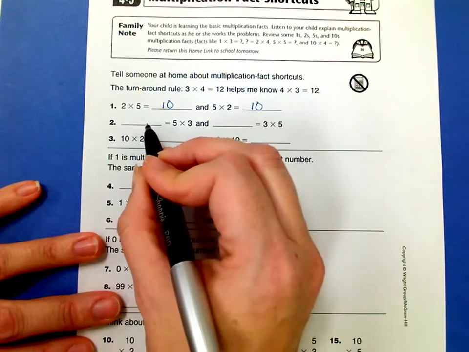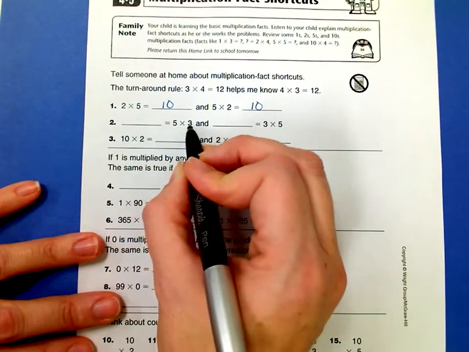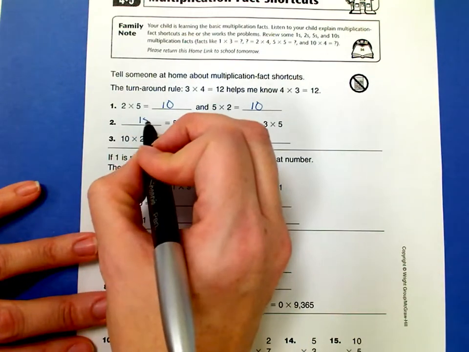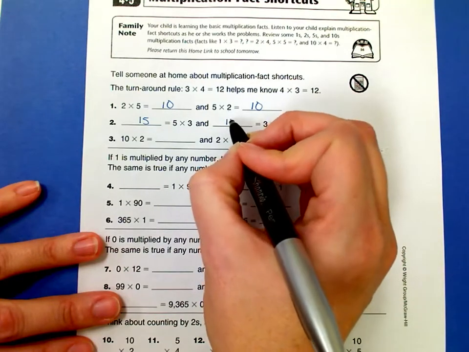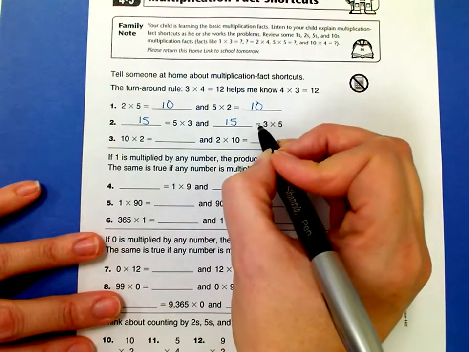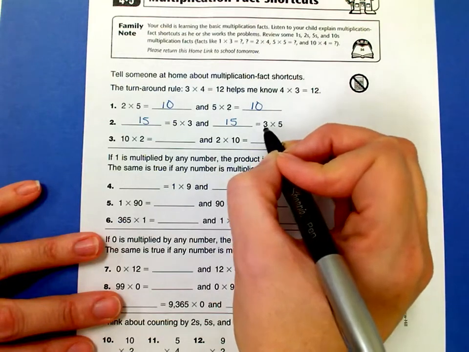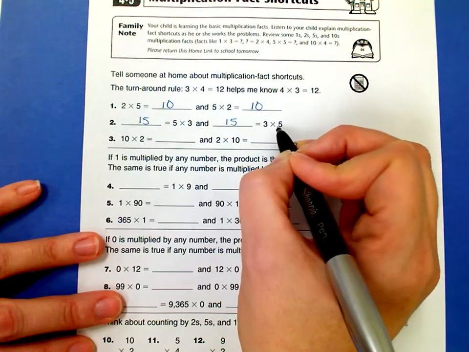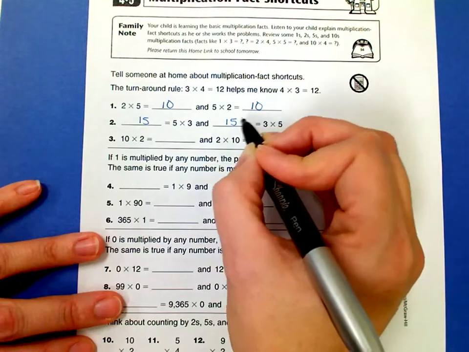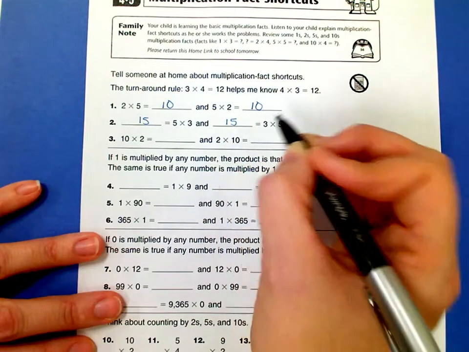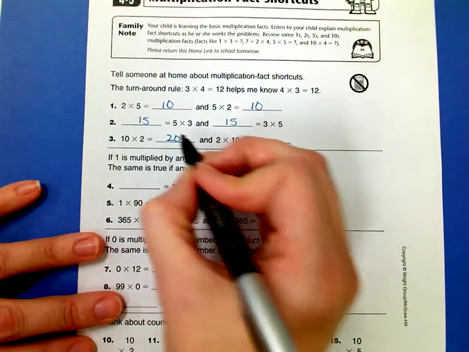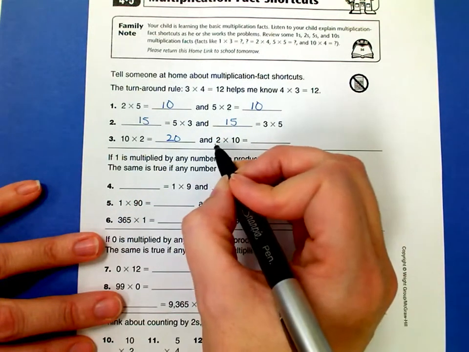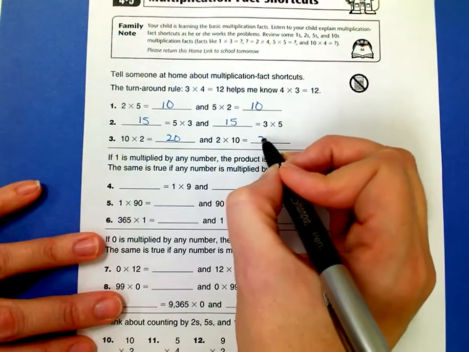If they know what equals 5 times 3, which is going to be 15, they should know what equals 3 times 5. They should also be able to explain to you what it means with the equal sign and that it's okay to have the multiplication fact on the farther side instead of the left-hand side. They should know 10 times 2 is 20, and the turnaround rule, 2 times 10 is 20.